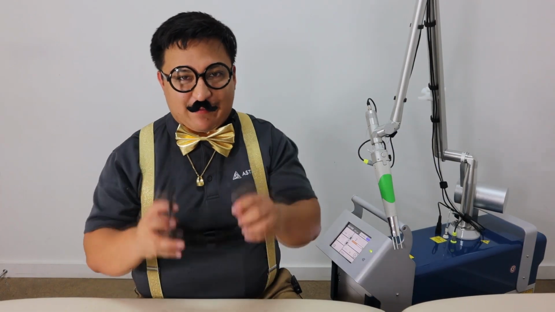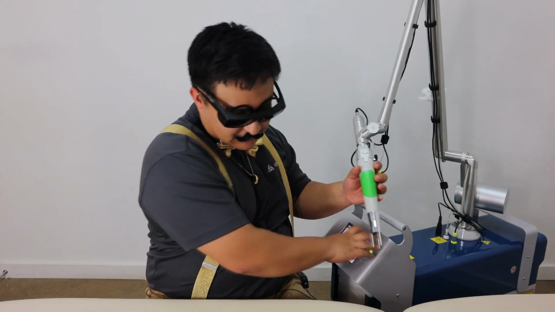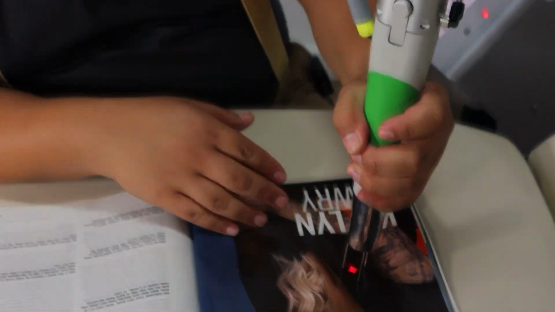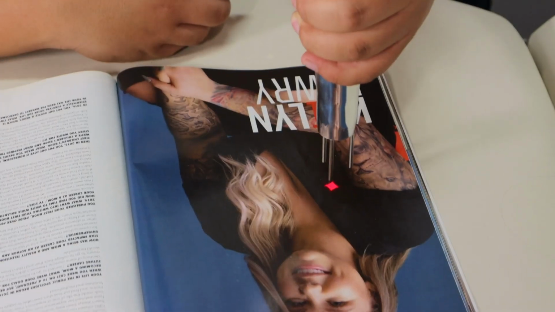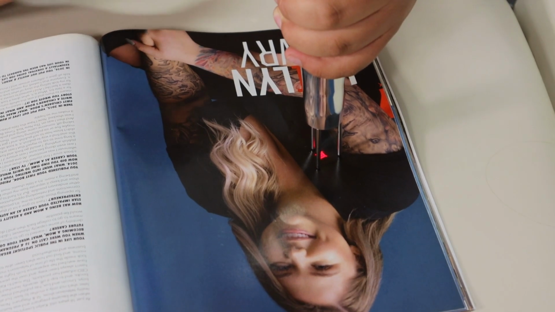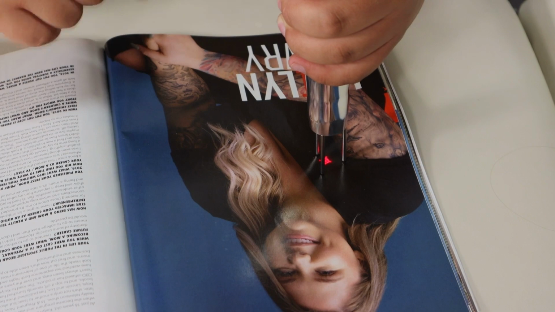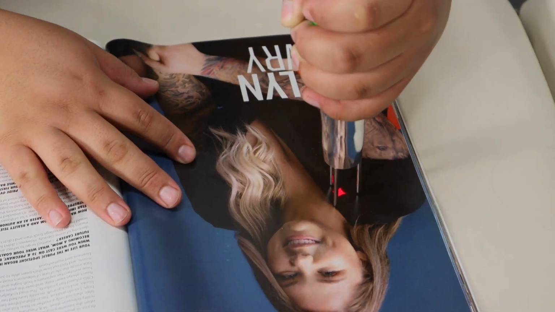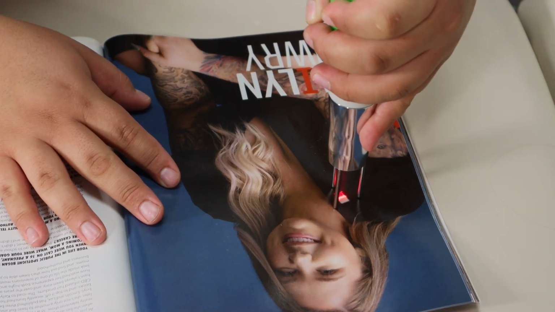Wait, we can't forget the proper eyewear. As I said before, 1064 is good for treating those blacks, grays, and darker pigmented colors. And the magazine paper is going to react similarly to the way your skin reacts when the pigment is targeted, and the pigment just kind of is released in your body, and you'll see it in the magazine.